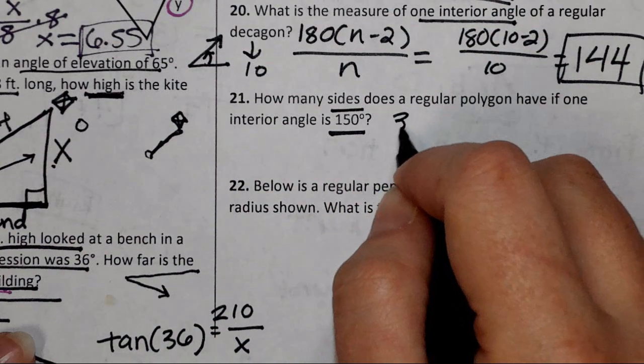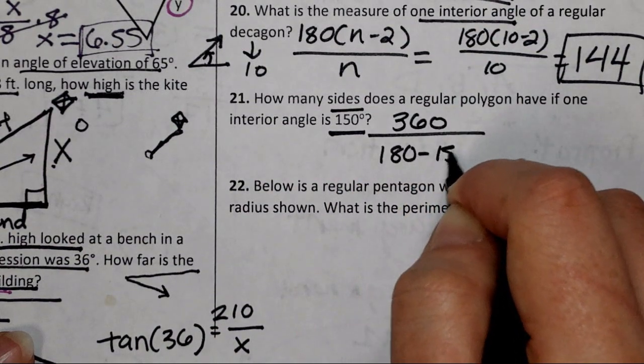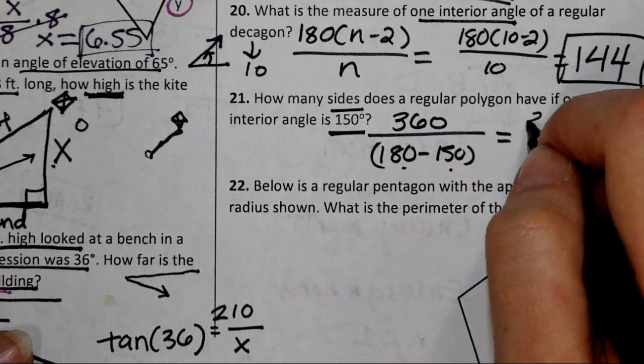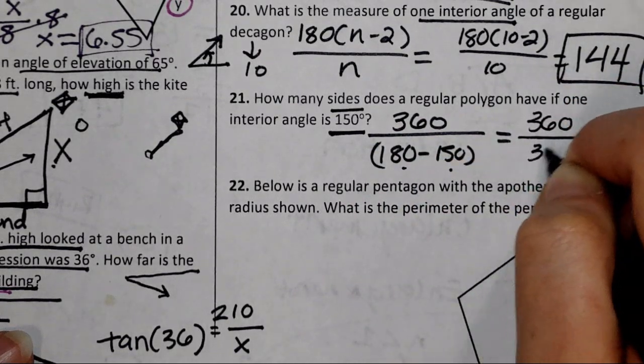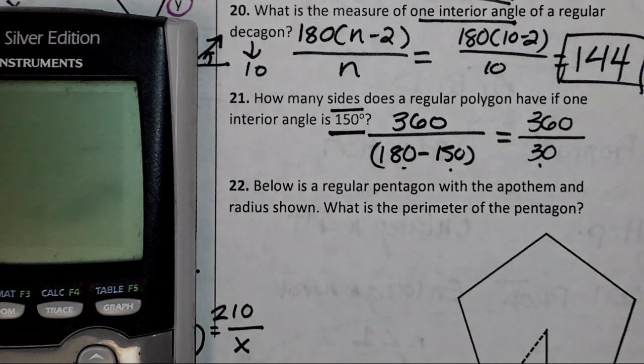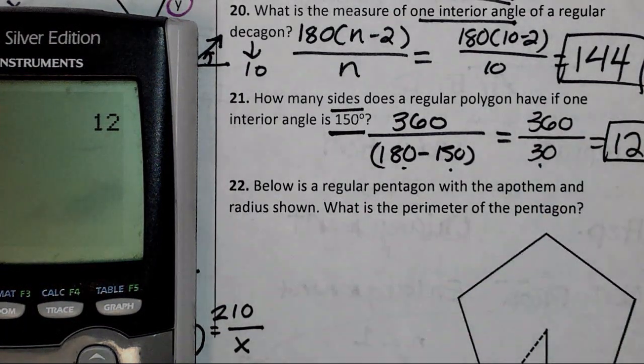So our formula would be 360 divided by 180 minus 150. 180 minus 150 is 30. That's also what your exterior angle is for this polygon. 360 divided by 30 is equal to 12. So this has 12 sides.